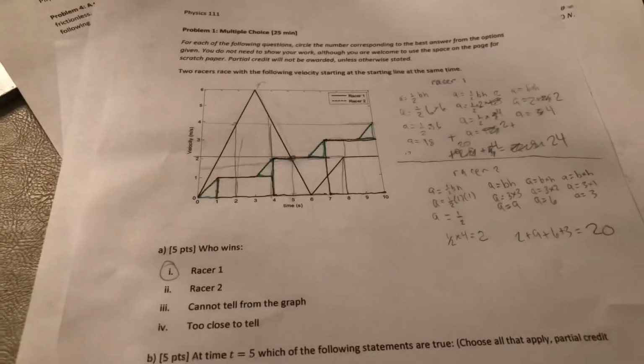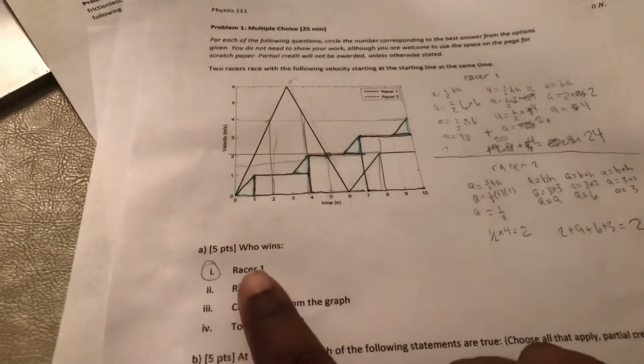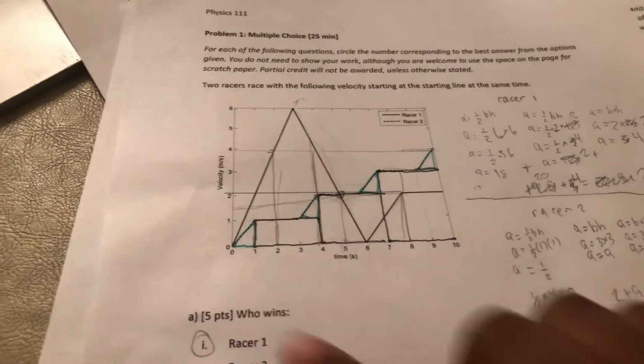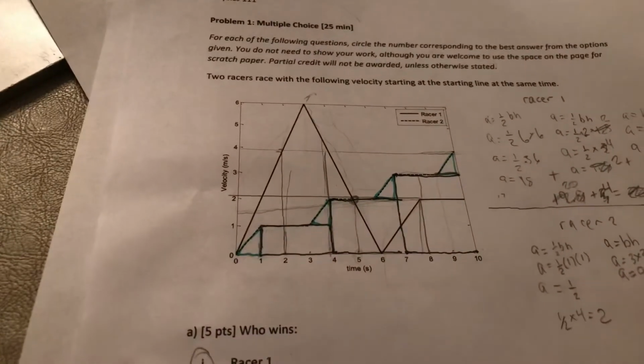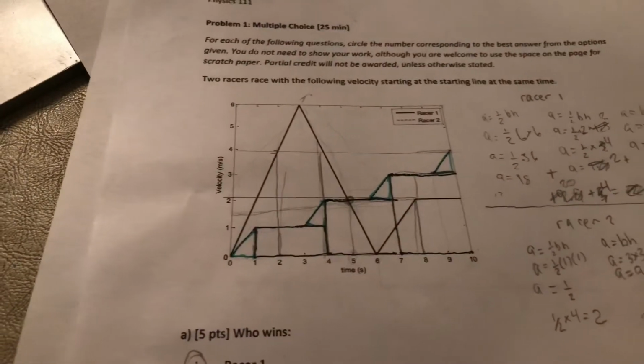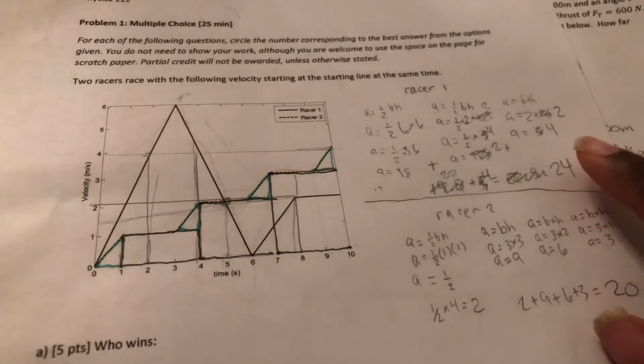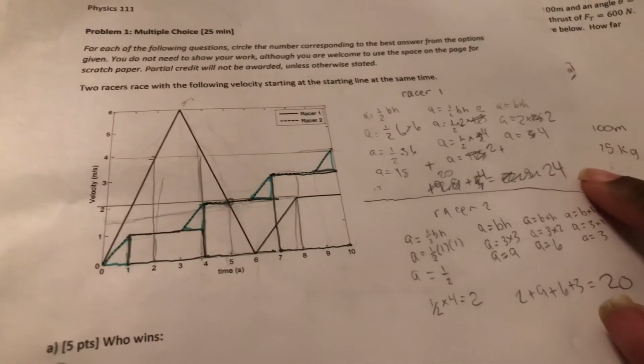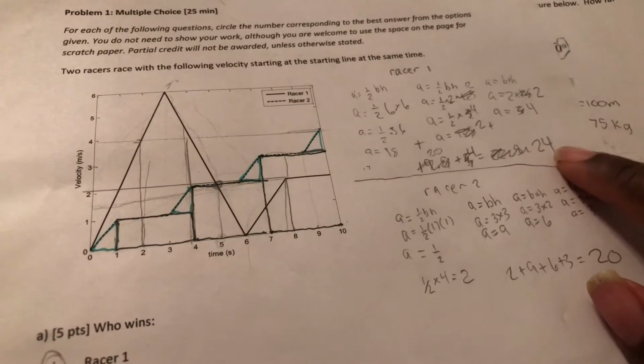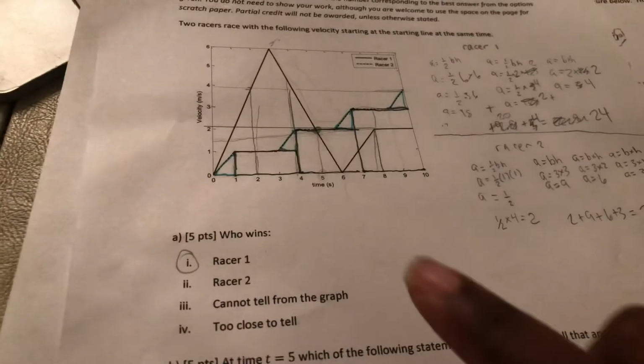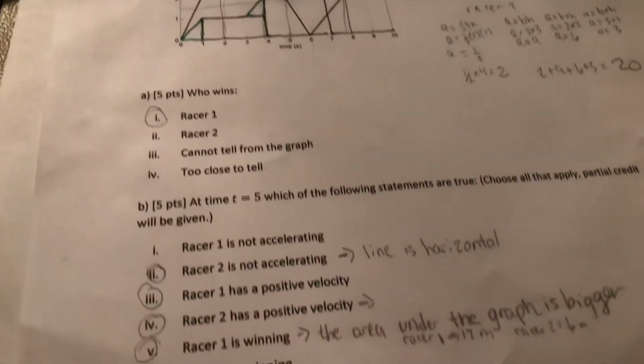I figured out 1A as racer 1 wins, and I did this by calculating the area under the graph. And the area under the graph gives you the displacement. So after I calculated the area for racer 1, it showed that racer 1 went 24 meters and racer 2 went 20 meters. So racer 1 won.